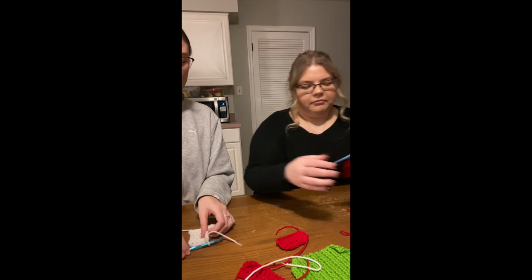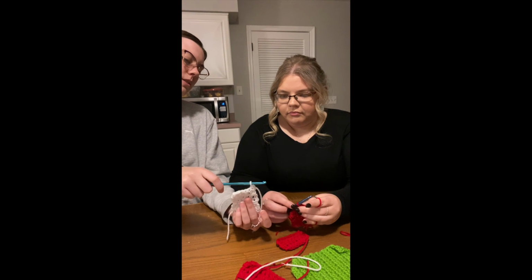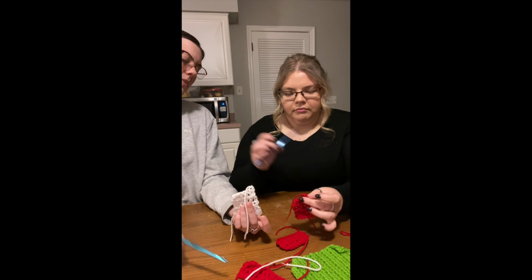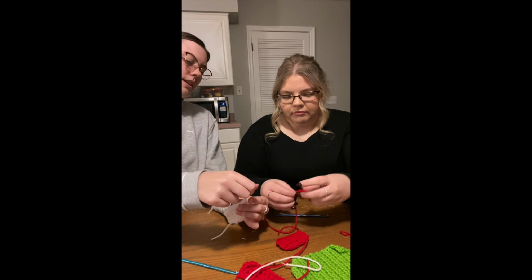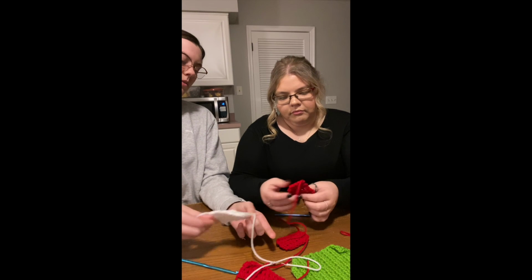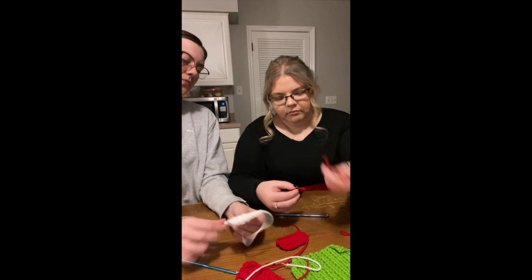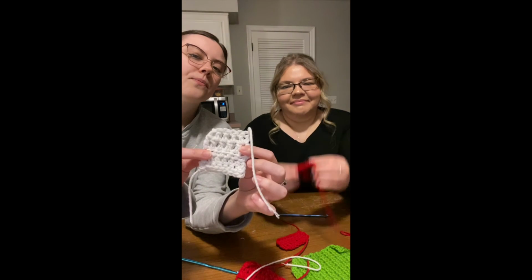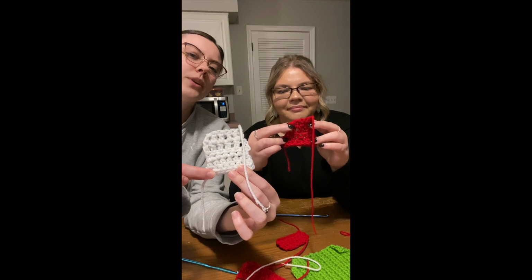Cool. And then to end it, all you have to do is just pull the string up. Yep. And then you can pull on it to tighten it. And it'll be kind of knotted in there so that it won't come undone. Perfect. And that's the end of your practice square. So you can show. Pretty good, right?